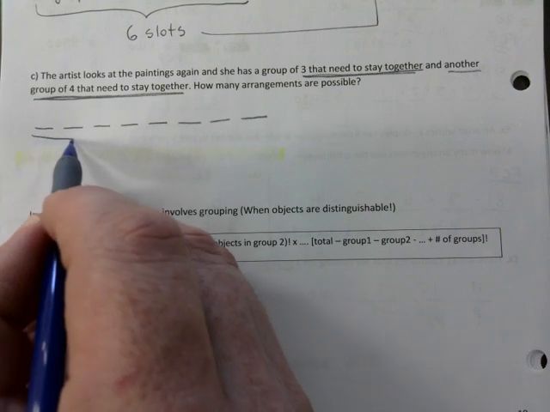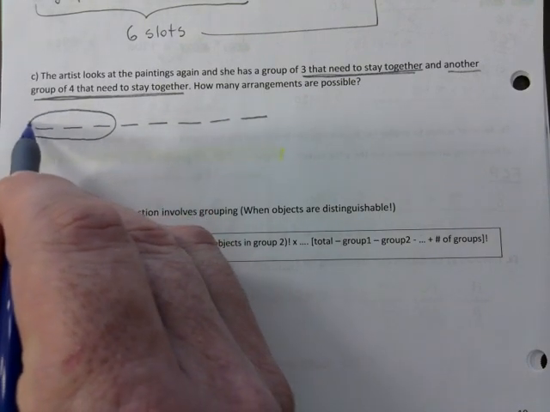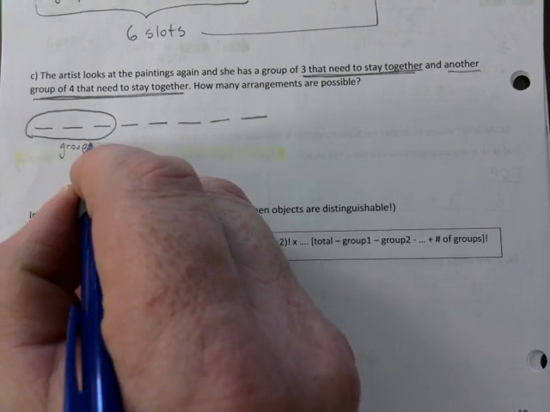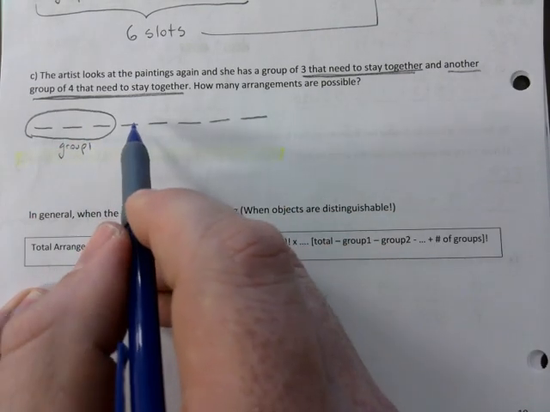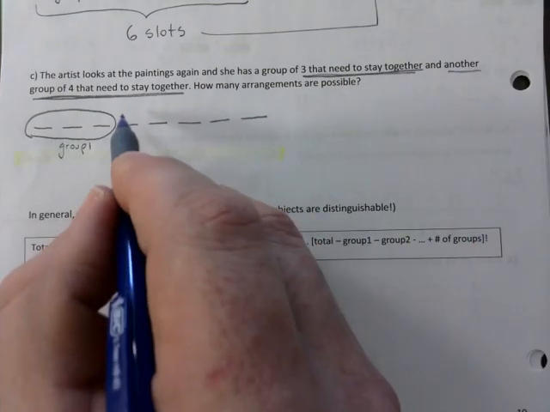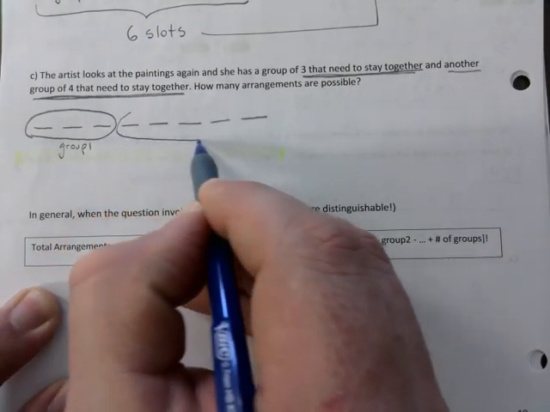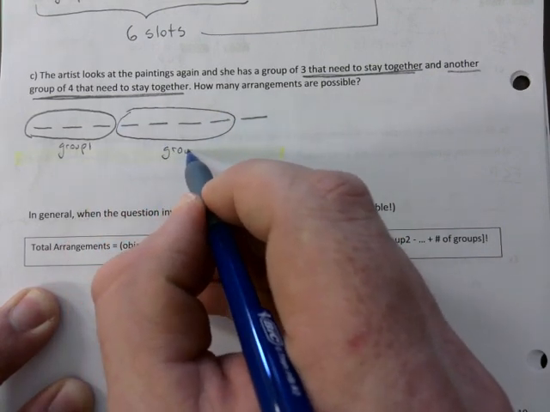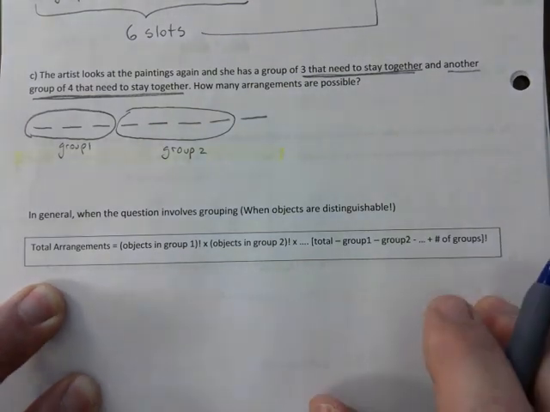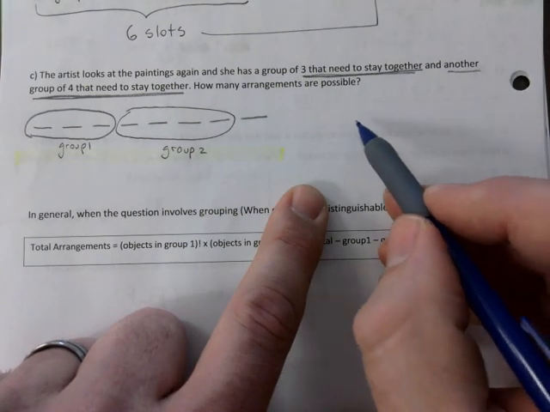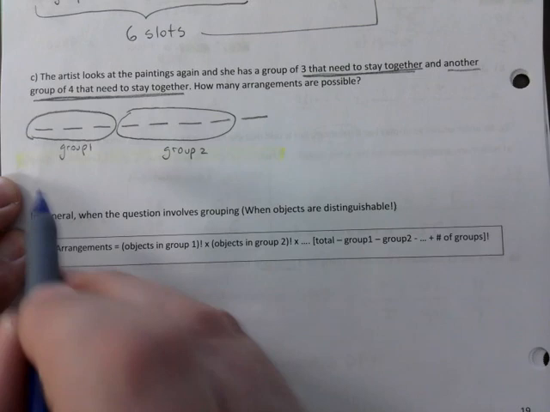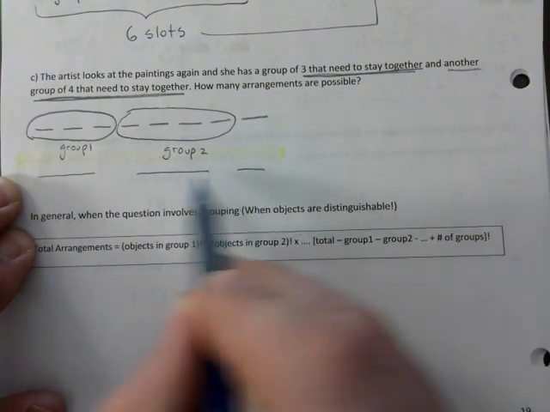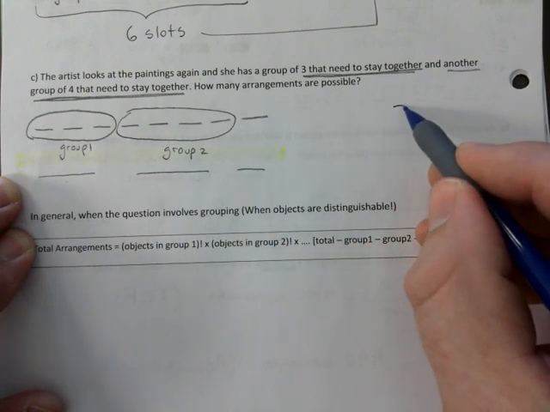Circle your 3. This is group 1. And then circle any other 4. It doesn't matter to me. I'm just going to take the ones right here for now. This is group 2. Let's look at the bird's eye, like the big picture. How many slots are there? 1, 2, 3, right? There are 3 slots, so we go 3 factorial.